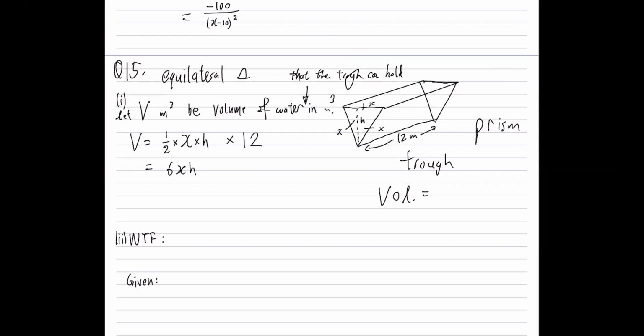Yes, right. So over here you're wondering, how come there's an H and an X, two letters? Is that allowed? Oh wait, actually, yeah, you're right. It might not be allowed. Let me read the question again. Yes, you're right. It's not allowed. That's why they say equilateral triangle.